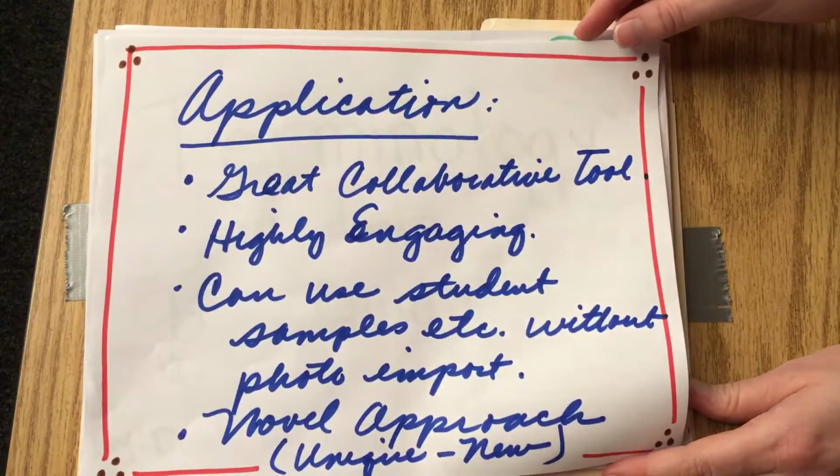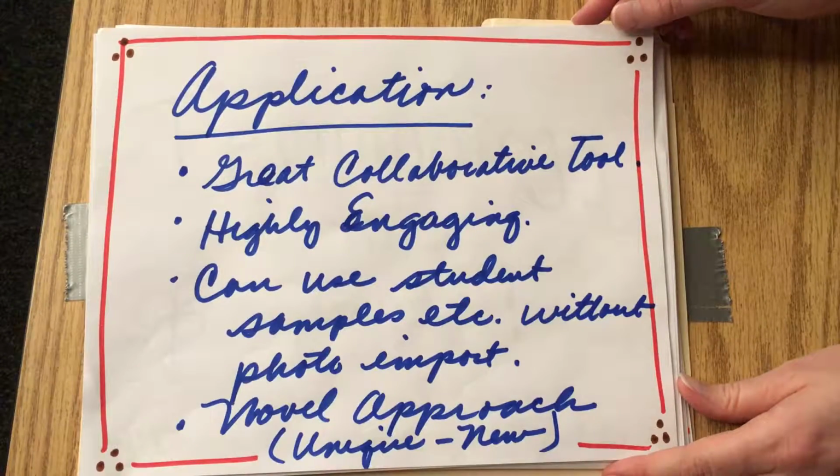For application, it would be a great collaborative tool. It's highly engaging. We can use it for student samples, etc., without having to import photos, and it has a novel approach. It's very unique and new.